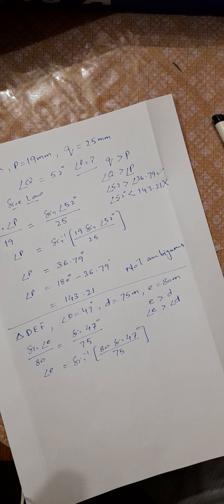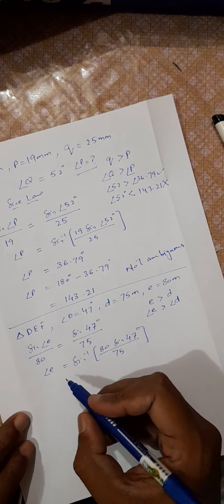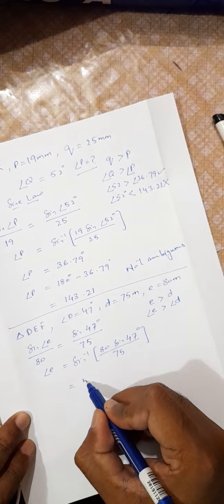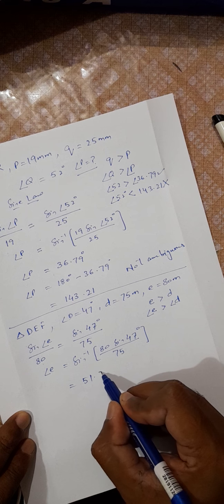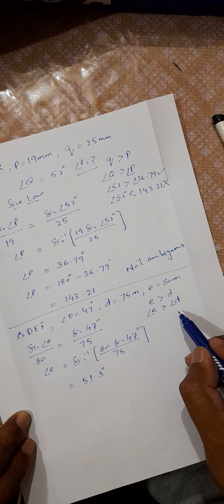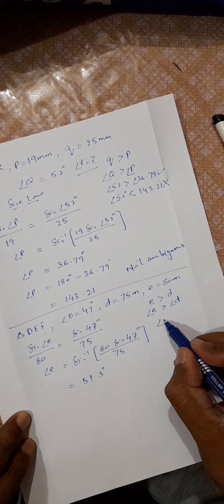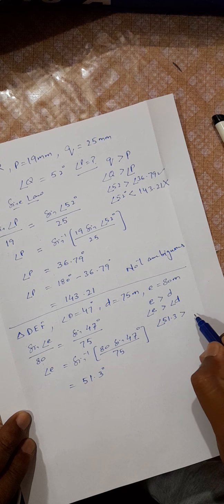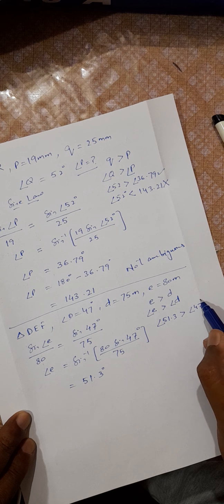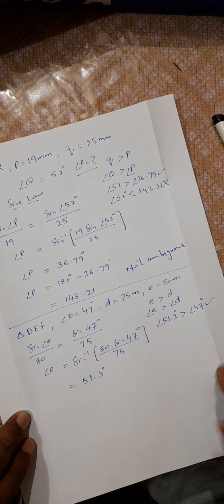of 80 sine 47 divided by 75 is equal to 51.3 to one decimal place, 51.3 degrees. So you can see that angle D is 47 and angle E is 51.3. We know that 51.3 is greater than 47, so it is fine, it is okay.